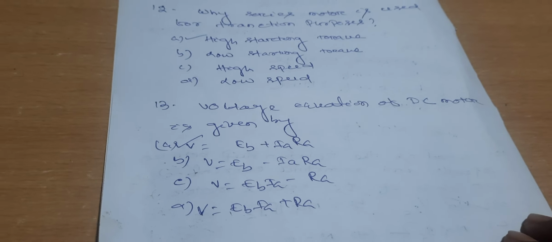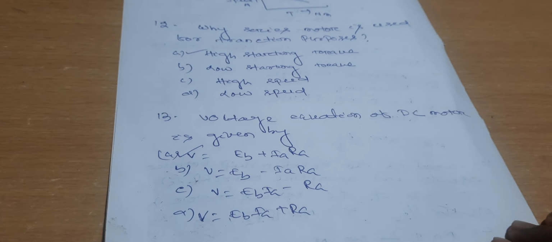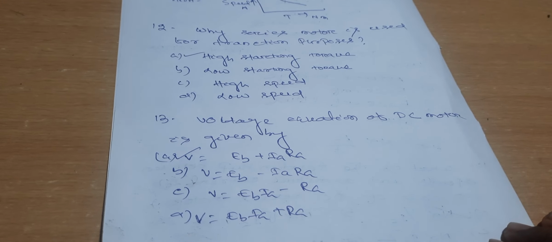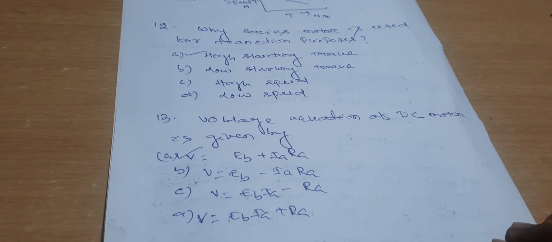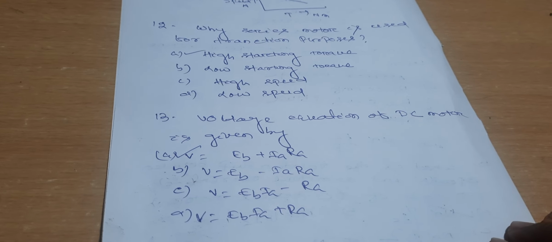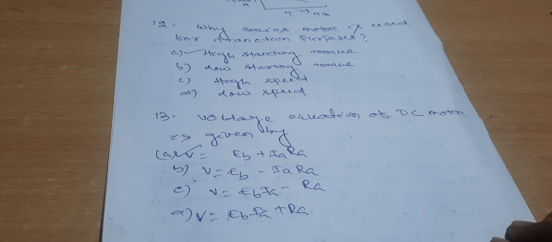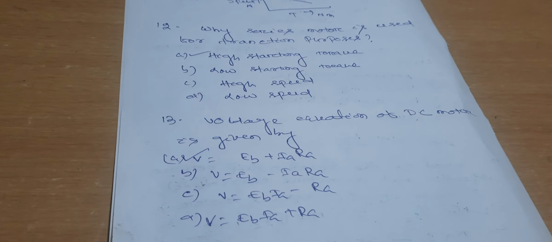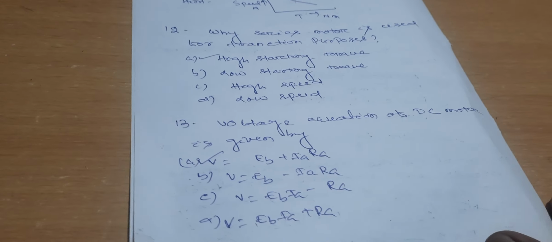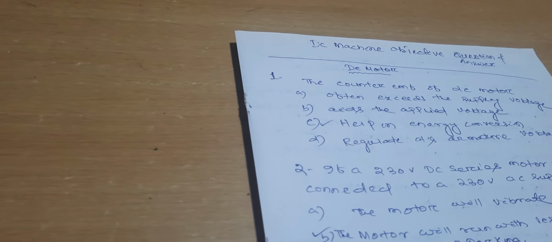Again come to question number 13. Voltage equation of DC motor is given by option A, V equal to EB plus IARA. Option B, V equal to EB minus IARA. Option C, V equal to EBIA minus RA. Option D, V equal to EBIA plus RA. Obviously V equal to EB plus IARA. Option A is correct.